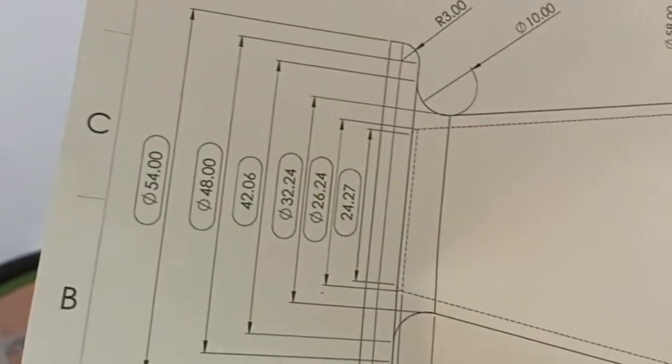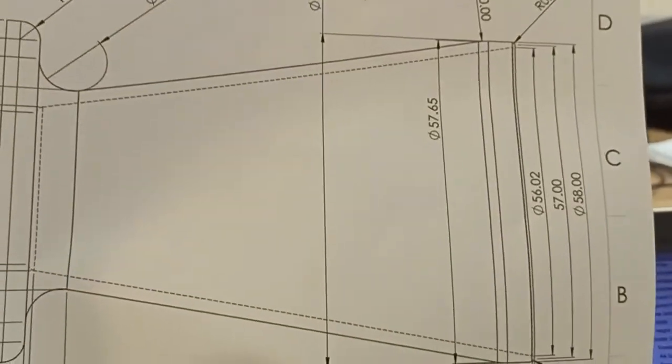Look here, this is the drawing, a simple illustration, by the way.